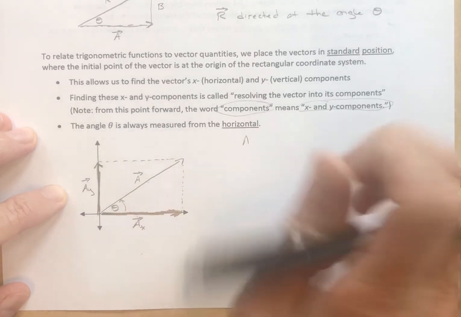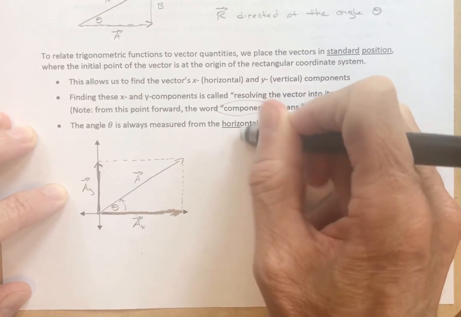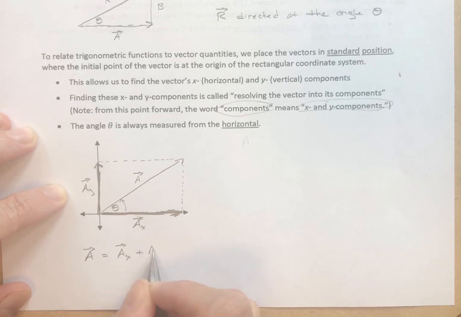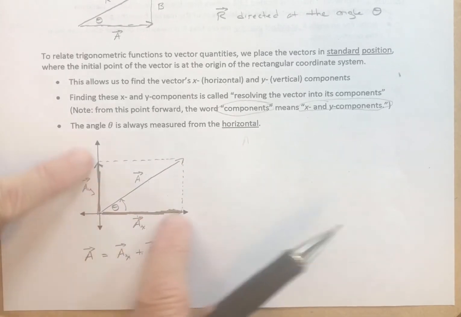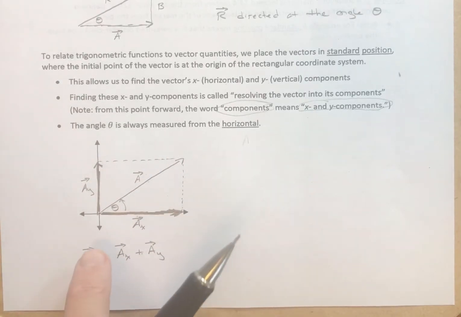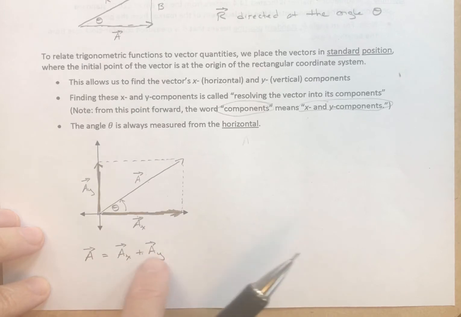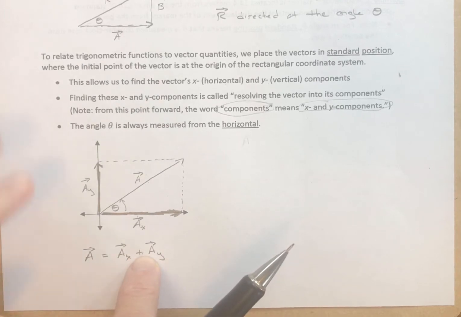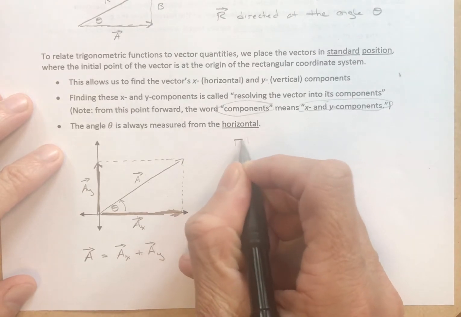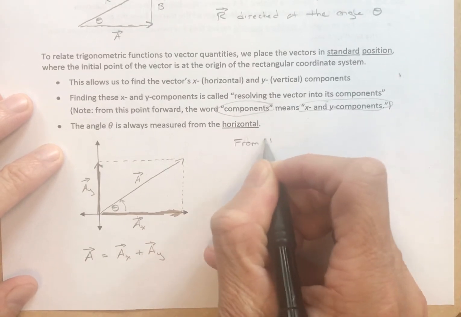So vector A is the same as its x component plus its y component. And this is nice because once we know the x and y's, we can substitute whatever this vector is with this sum, and we can do math with it. Okay, let's remind ourselves of some more trig knowledge that we have.